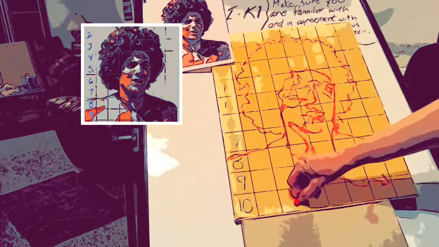There's some other mid-value shapes. Column D, cutting over this way. And all the way down into C10. Those will be some of our midtones.